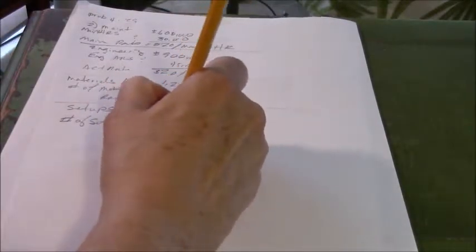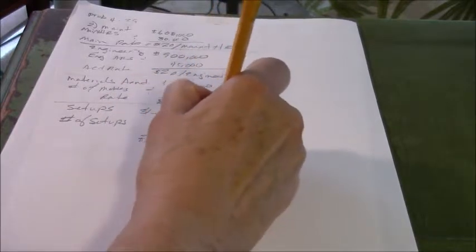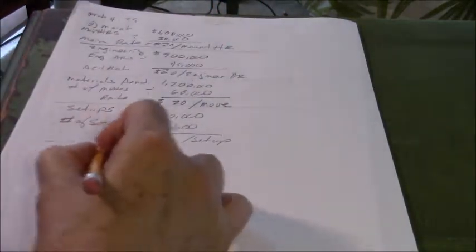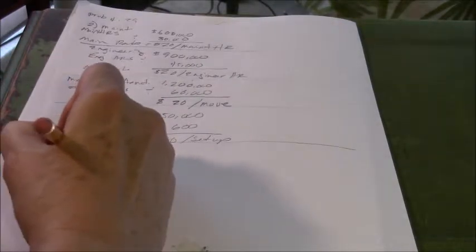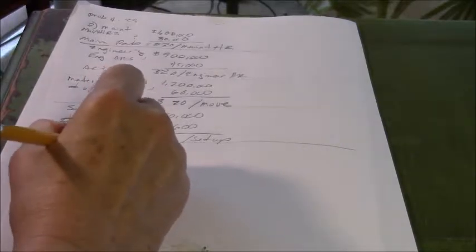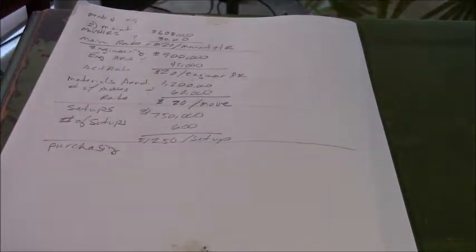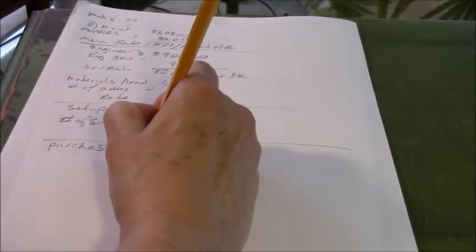So 750,000 divided by 600, the activity rate is $12.50 per setup. Finally something that's not $20. Next, purchasing. How much did we spend on purchasing? According to the book, we spent $450,000.